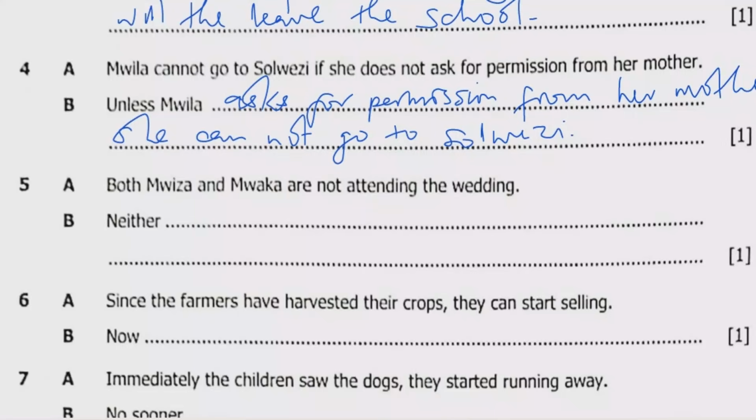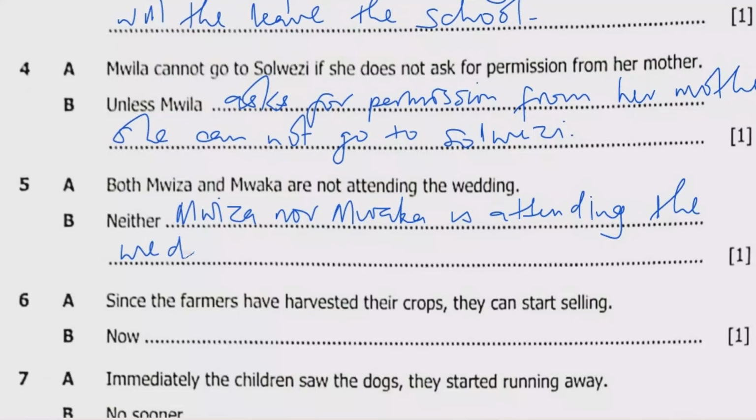We can say: neither Mwiza nor Mwaka is attending the wedding.